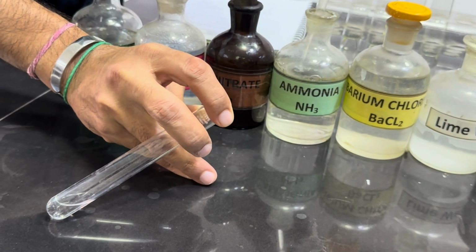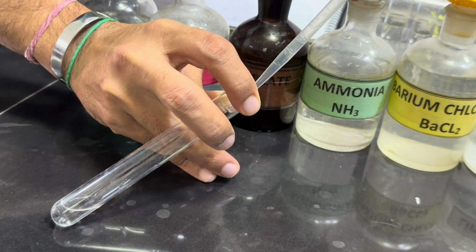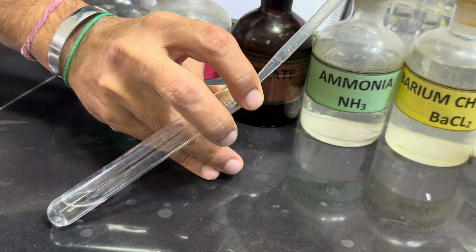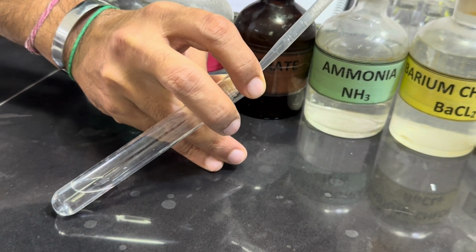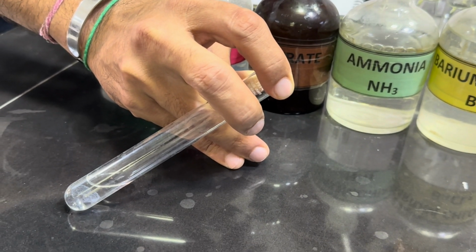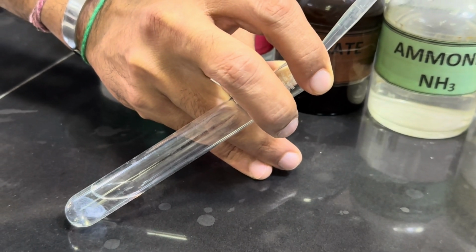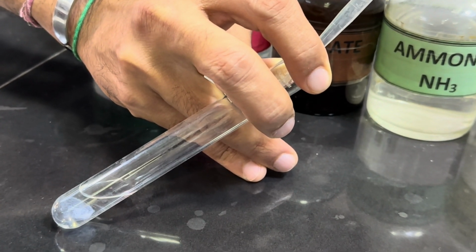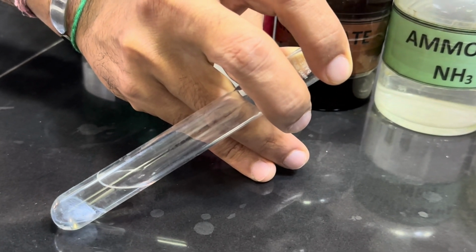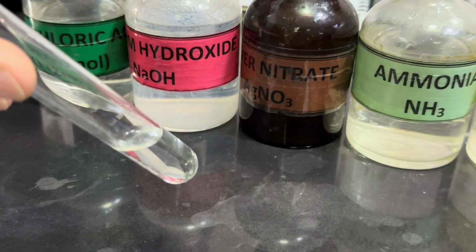So, adding dropwise. White precipitates are forming from the bottom, and now if we keep on adding, those white precipitates are dissolved.